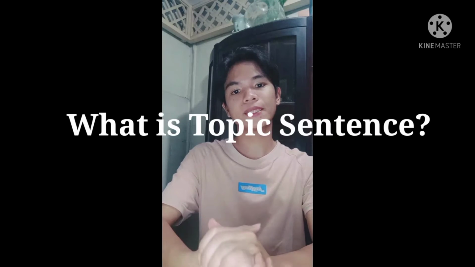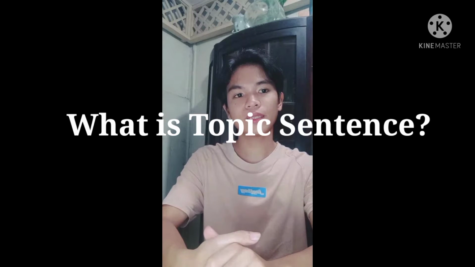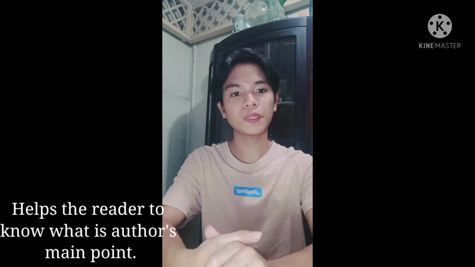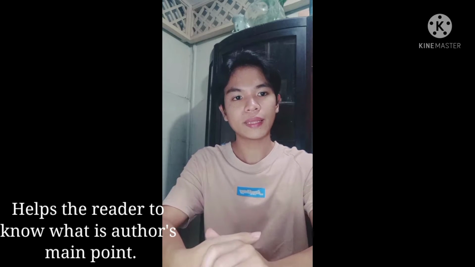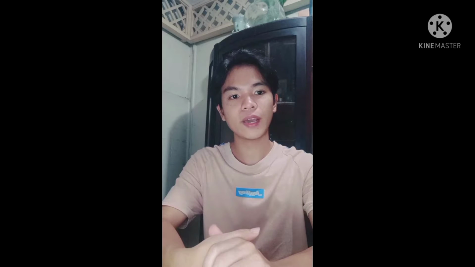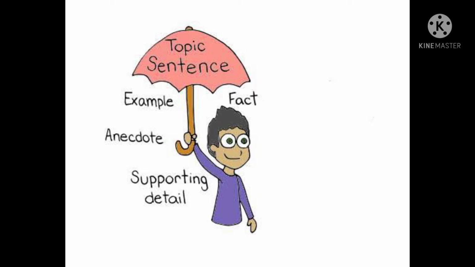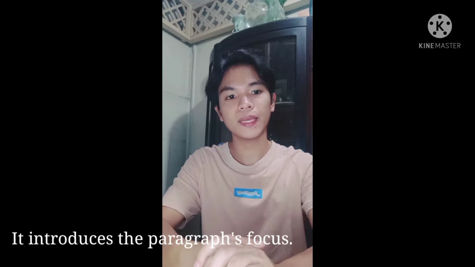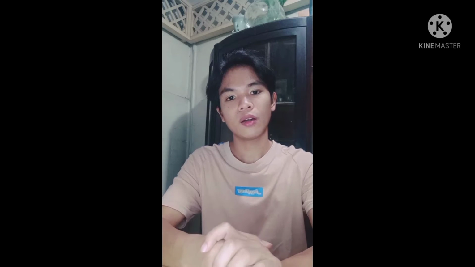So, what is a topic sentence? The topic sentence is usually the first or second sentence of a paragraph. This will help the reader understand the paragraph's point before reading it. The topic sentence may sometimes be the final sentence. This is used to effectively wrap up the paragraph and emphasize a point. It introduces a paragraph, representing the one topic that will be the focus of the paragraph.